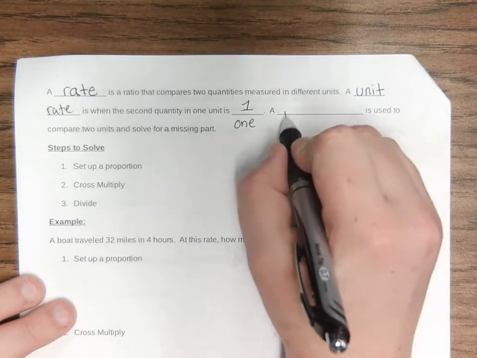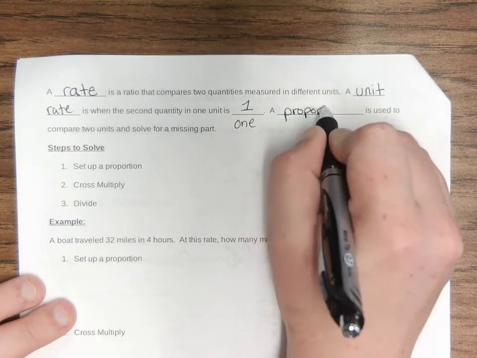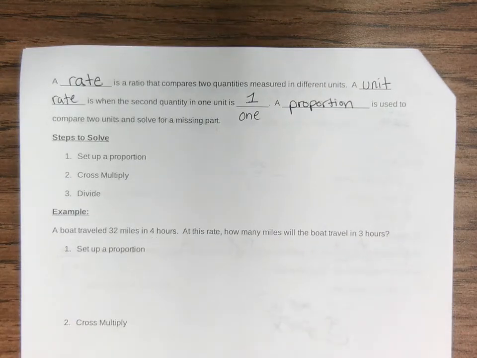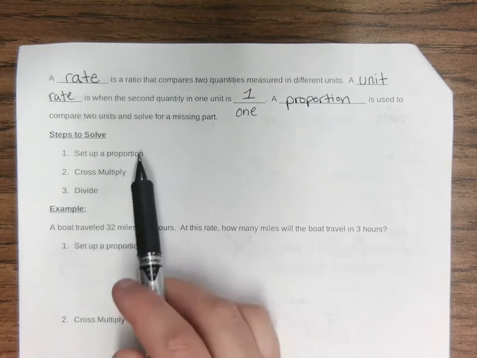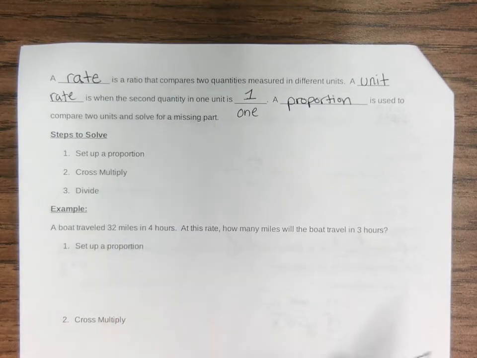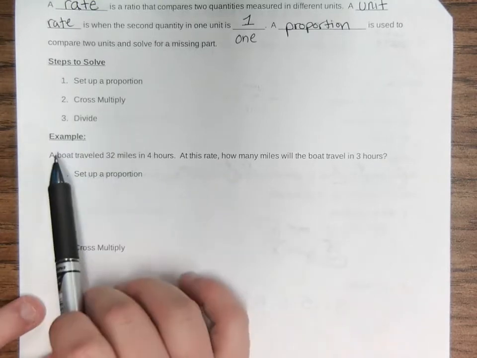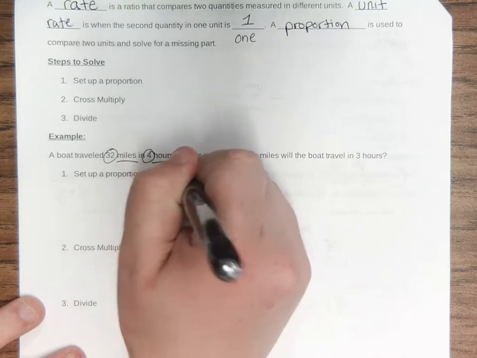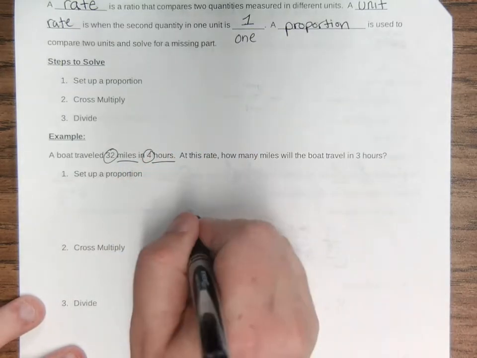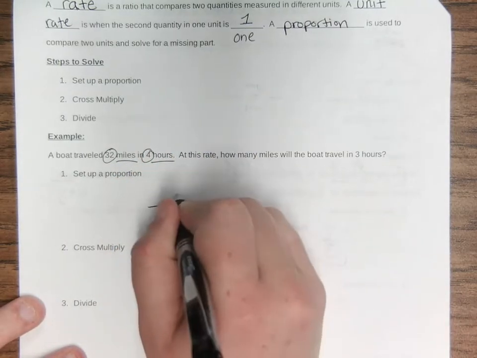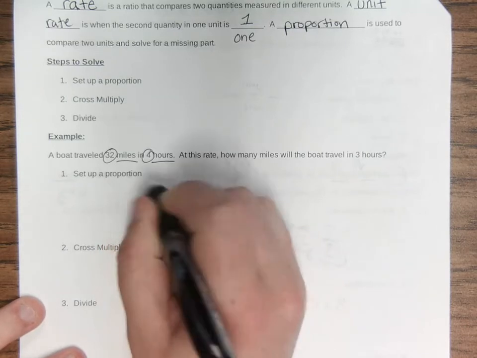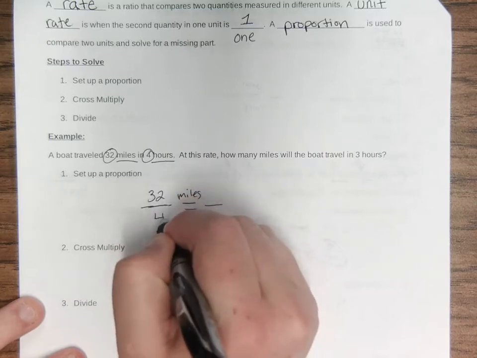Same thing, a proportion is used to compare two units and solve for a missing part. Same steps: we're still going to set up a proportion, cross multiply, and divide. This one says a boat traveled 32 miles in 4 hours. So I'm going to set up my proportion. It was miles and hours, and it said 32 miles in 4 hours.